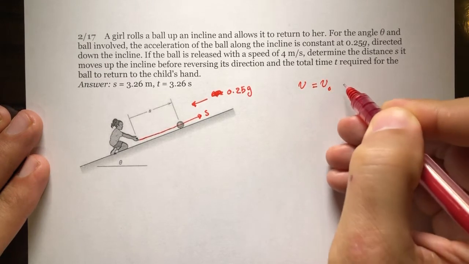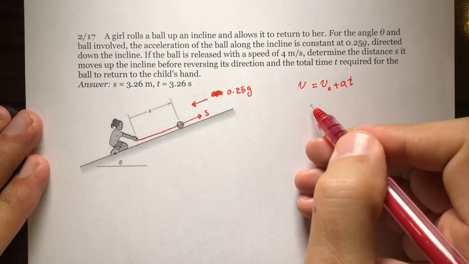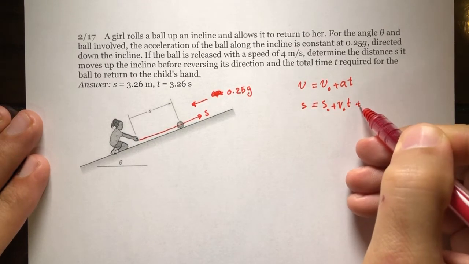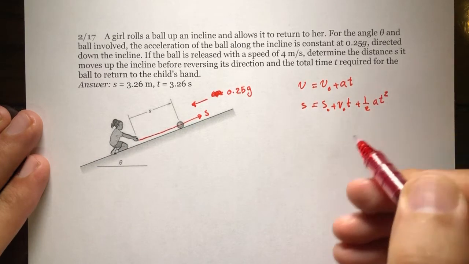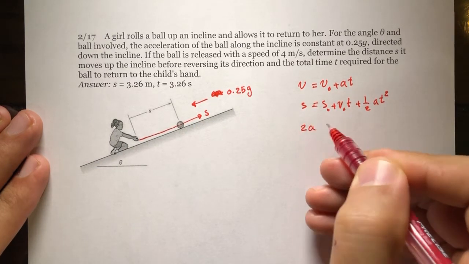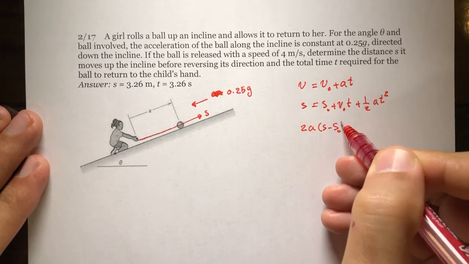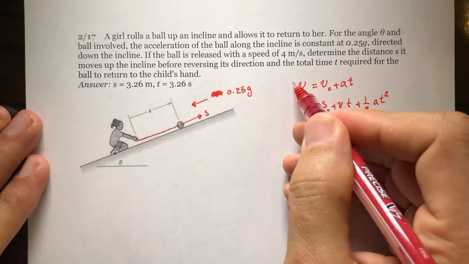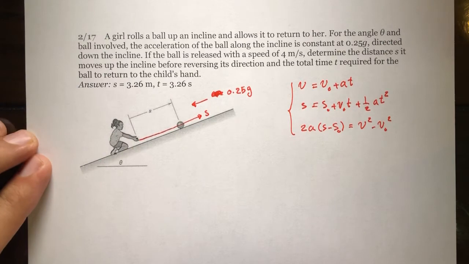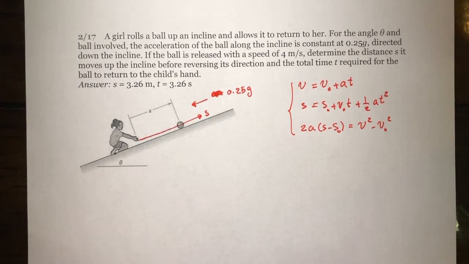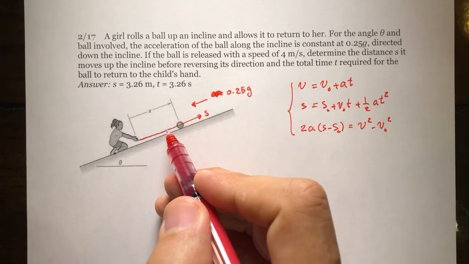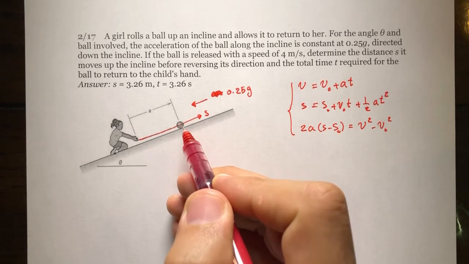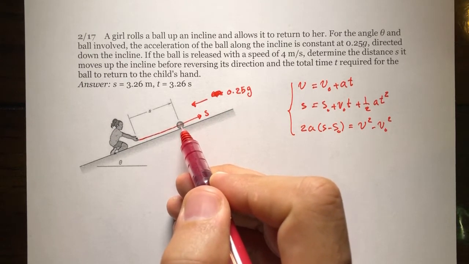And because it is constant, I'm allowed to use any of these equations. Velocity is gonna be initial velocity plus a times t. Position is gonna be initial position plus initial velocity times t plus 1/2 of a t squared. And 2 times a times displacement is equal to velocity squared minus initial velocity squared. So I have these 3 equations here, and I need to figure out which one is going to be useful here.